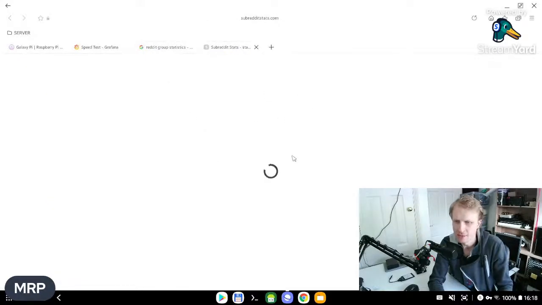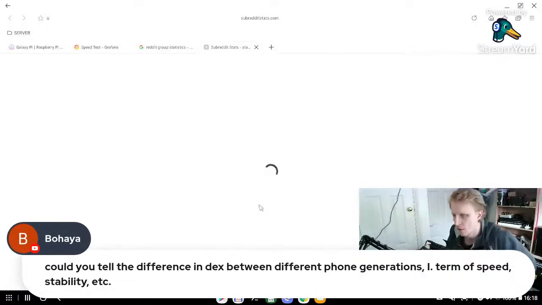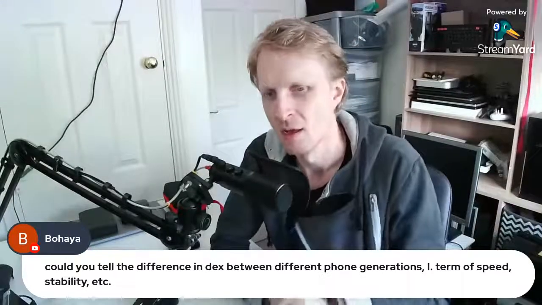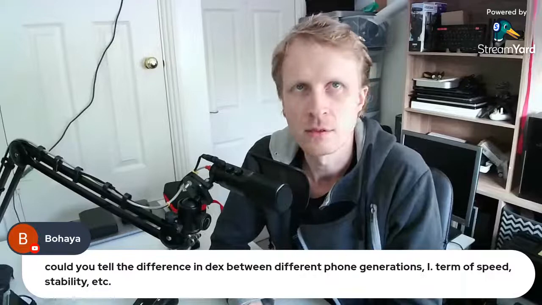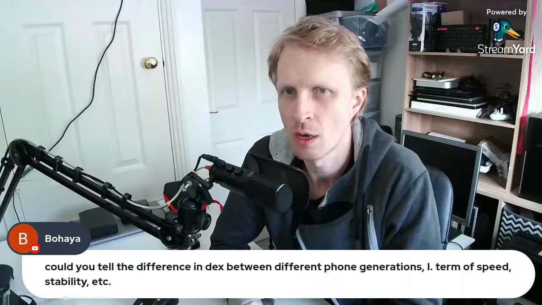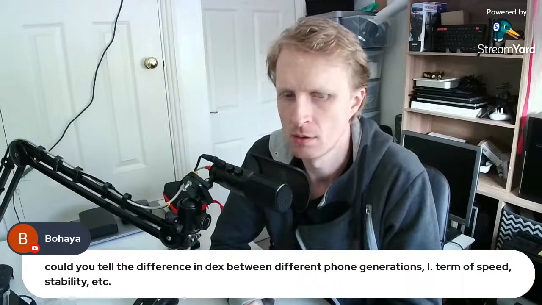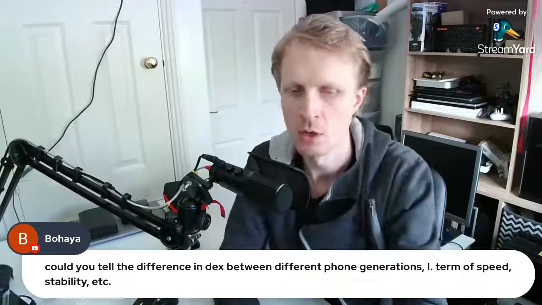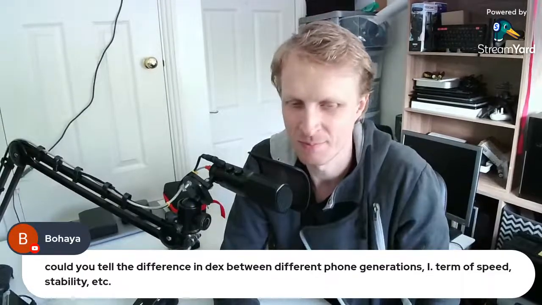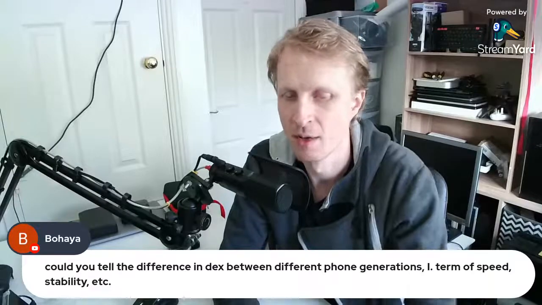Could you tell the difference in DeX between different phone generations, in terms of speed, stability, etc.? Okay. While the page is loading, I'll answer this question. Generally, for Samsung DeX to work at the optimal, usable level, it's enough to have 6 gigabytes of RAM.